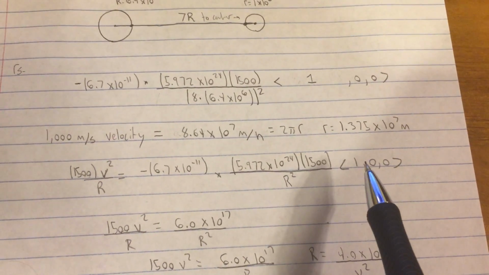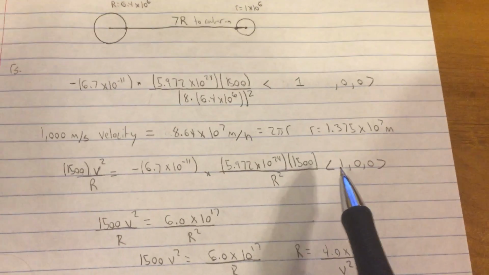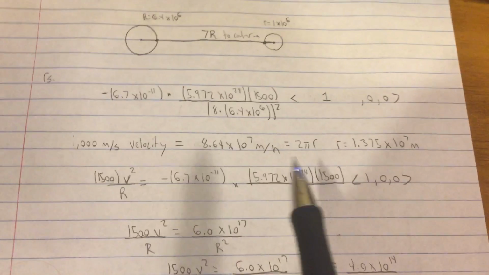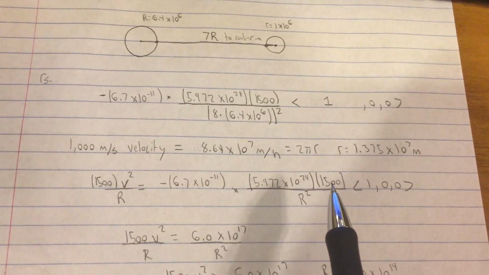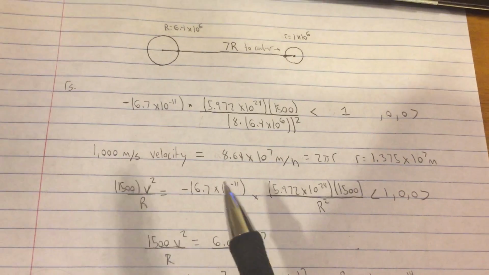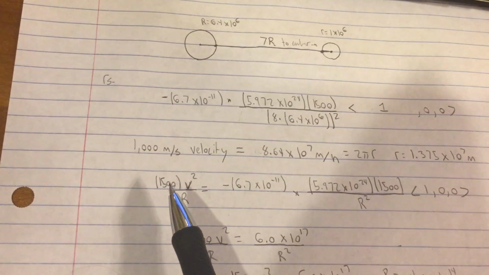So we have the satellite starting off in just the x direction. So this will be the unit vector. We know the mass is 1,500 kilograms. We know the mass of the Earth, the constant, and again the mass of the satellite here.